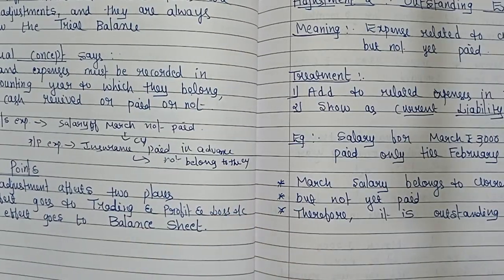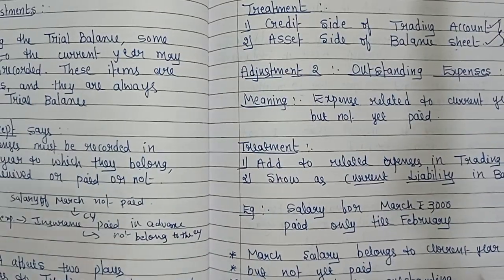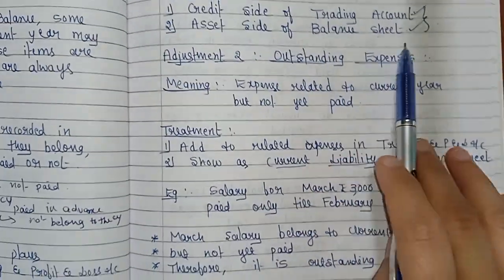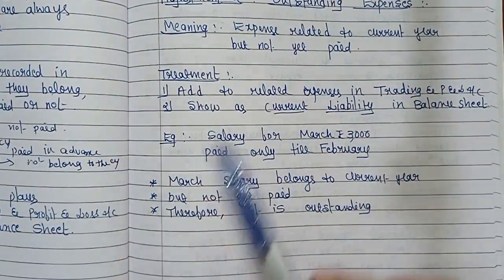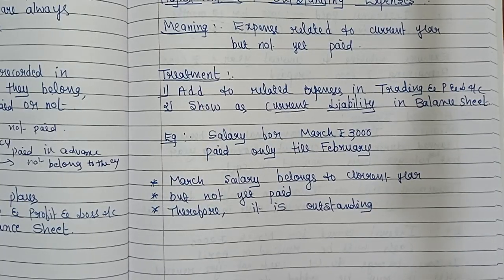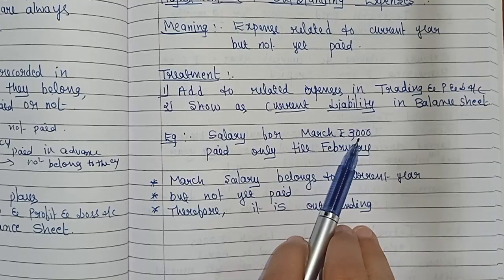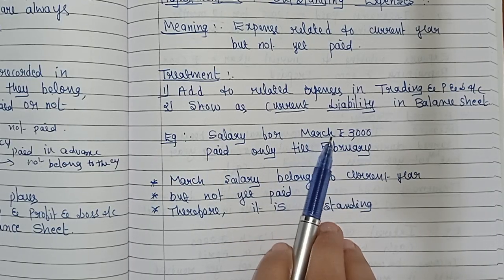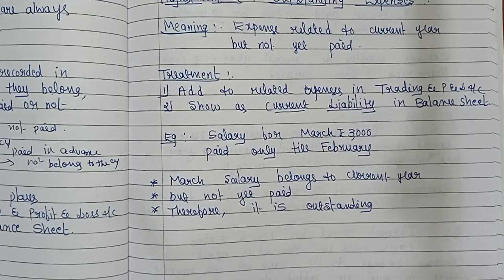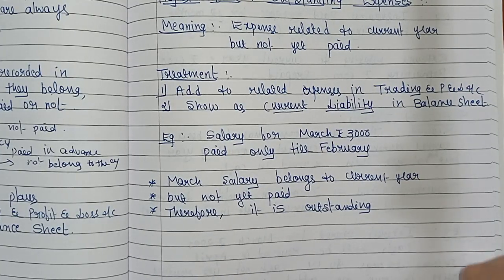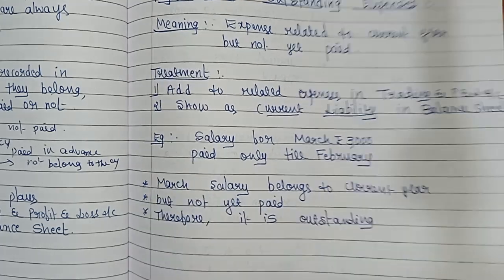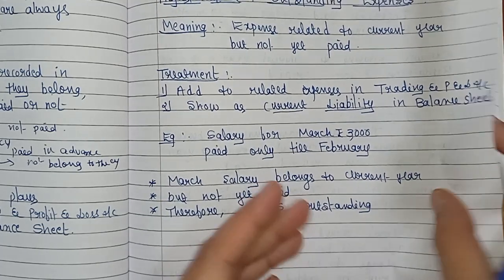So these are the 4 adjustments. First one is closing stock, that is the credit side of the trading account and the asset side of the balance sheet. And outstanding expenses, expenses related to the current year but not yet paid. For example, salary for March 3000, paid only till February. Means March salary belongs to the current year but is not yet paid. Therefore, it is outstanding, means we need to add.